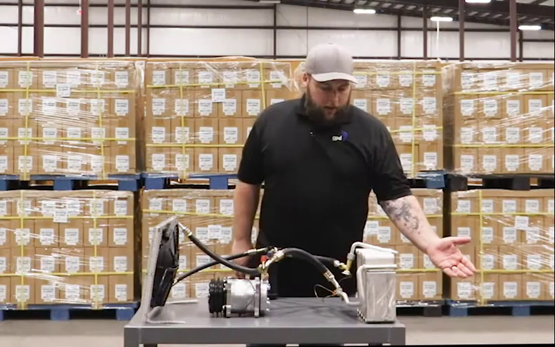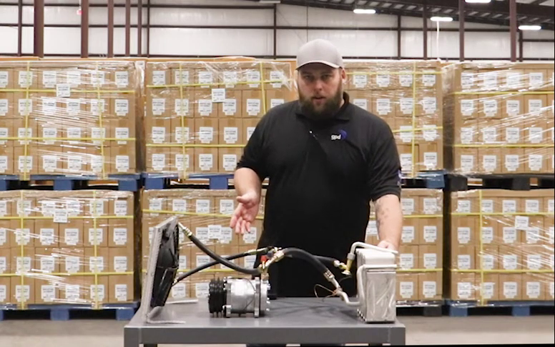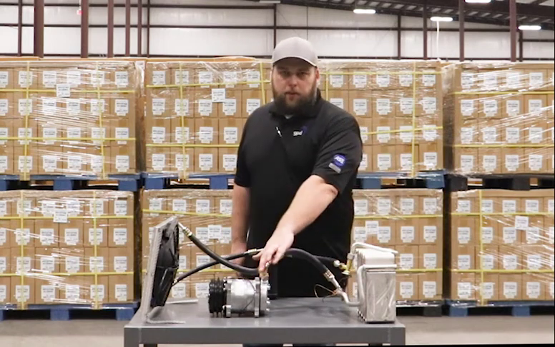You have your blower motor blowing the air over the evaporator. You have cool, dry air coming into the cabin. The refrigerant then leaves the evaporator and goes straight back to the compressor.